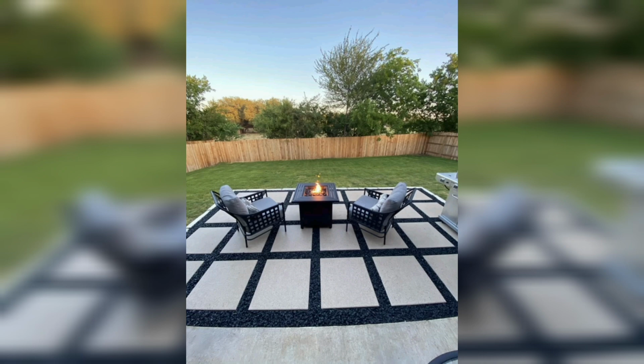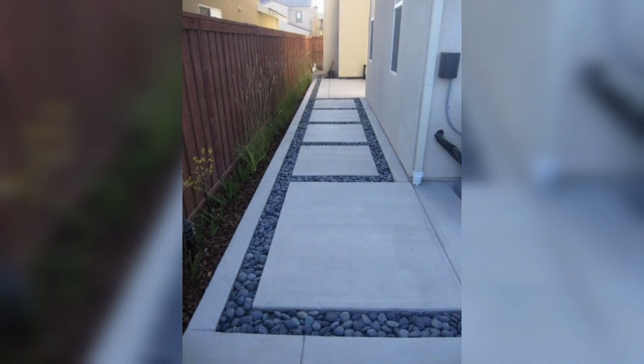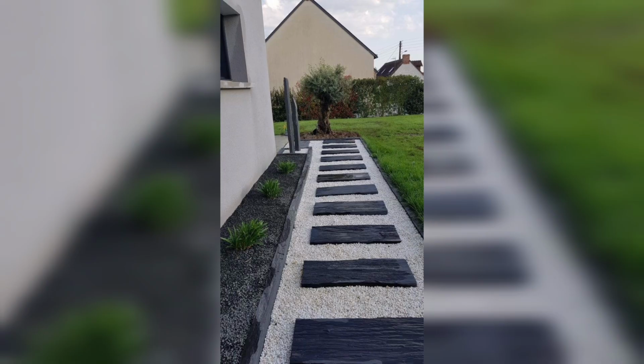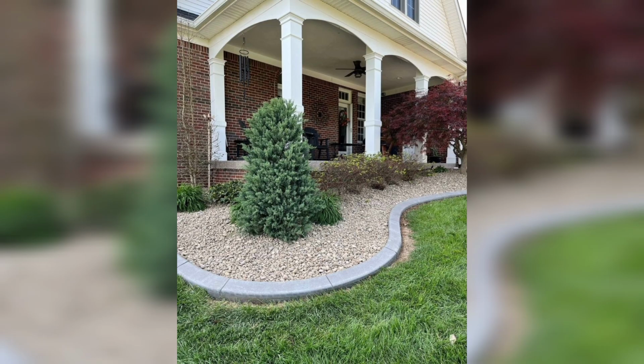Ideas for rock walkways. Use large flat stone for a classic look. Combine with stepping stones for a naturalistic feel.